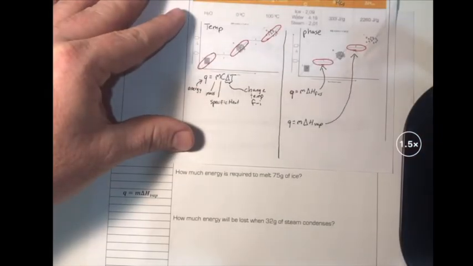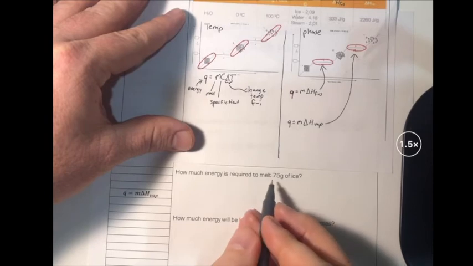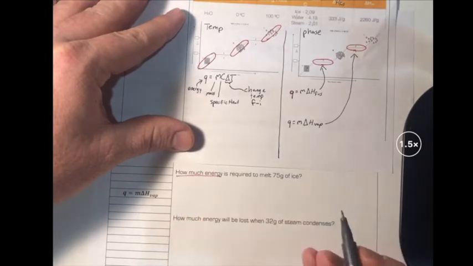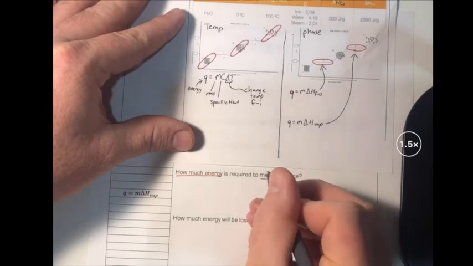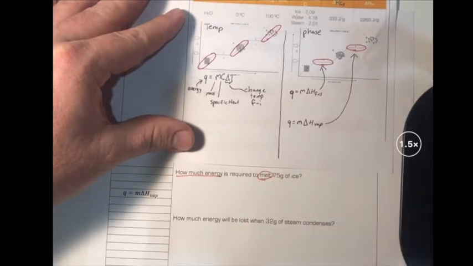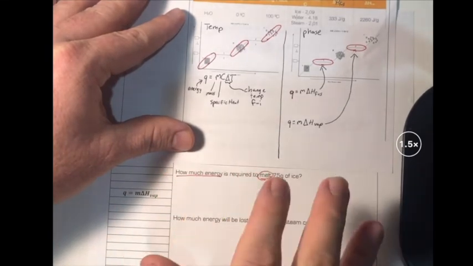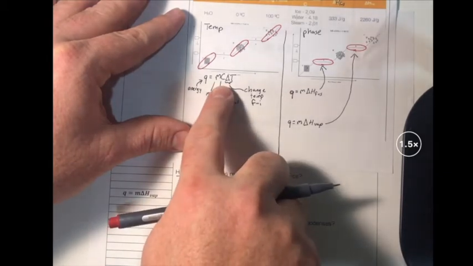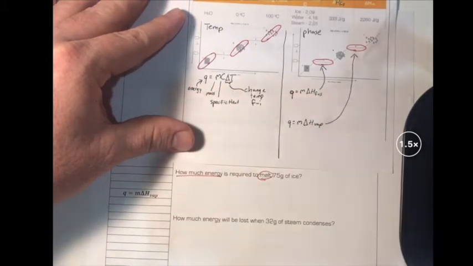Next one is, how much energy is required to melt 75 grams of ice? Okay, how much energy? But now we see the word melt. That's the difference here, melt. And also, we don't see temperatures here. We don't see a final or initial. So that's also key that we might not be using this formula here, but probably one of these.